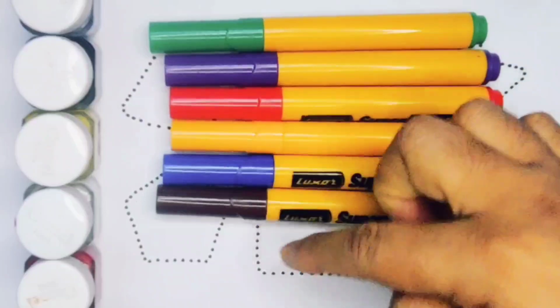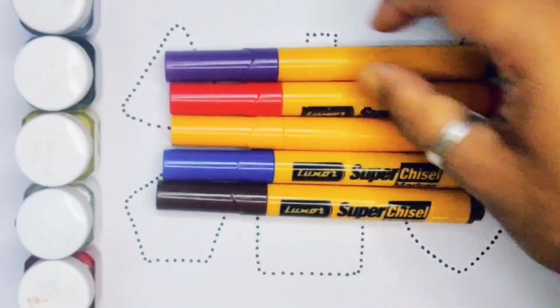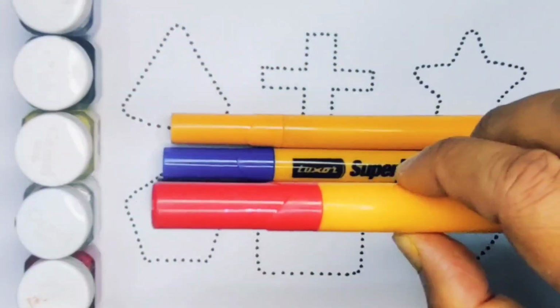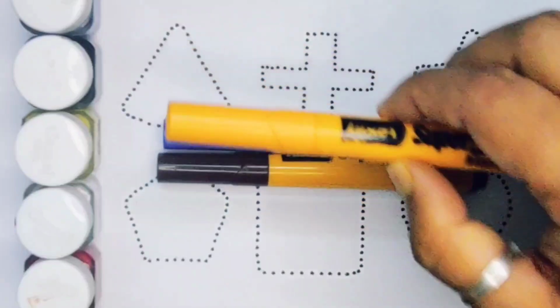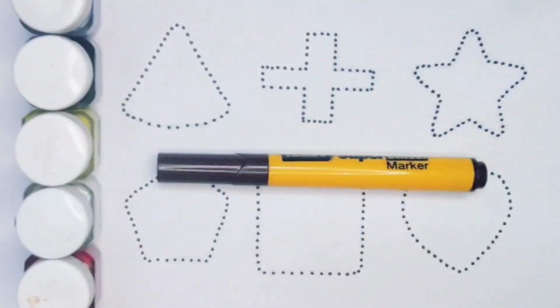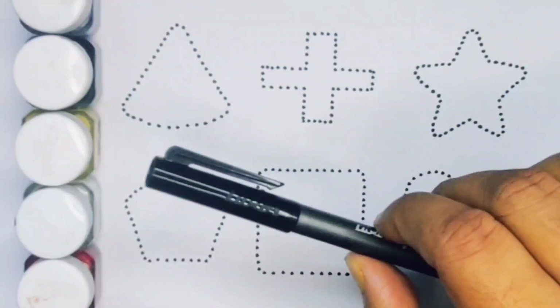First we're going to know the colors' names. Green color, purple color, red color, orange color, blue color, chocolate color and black color.